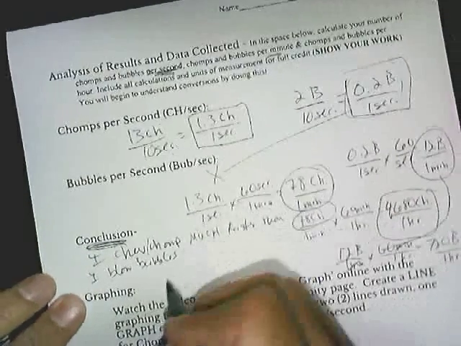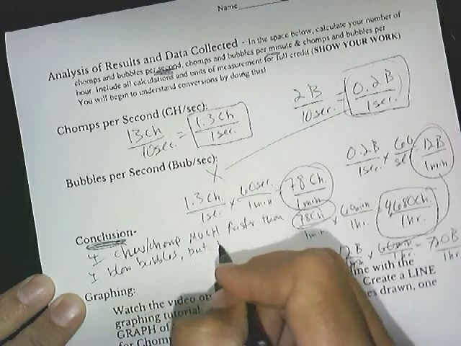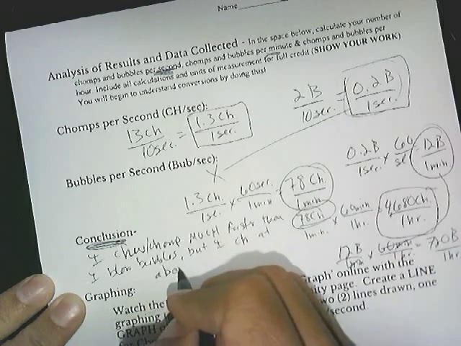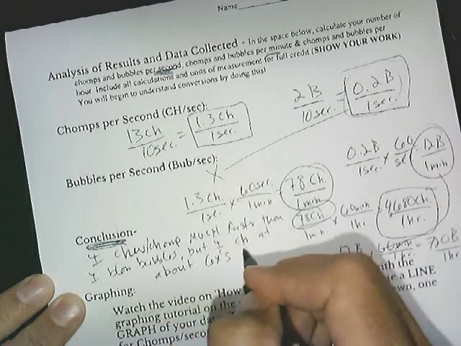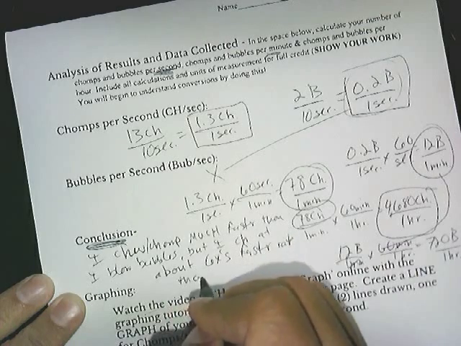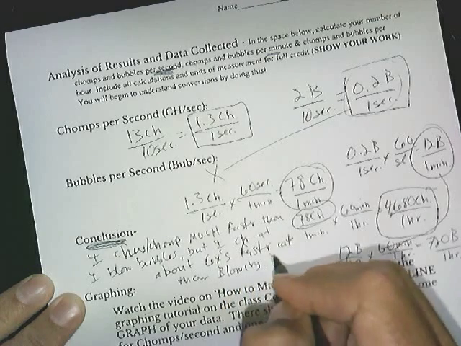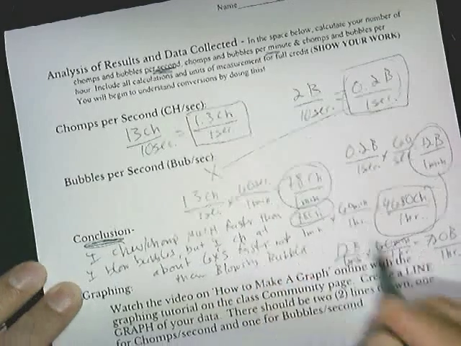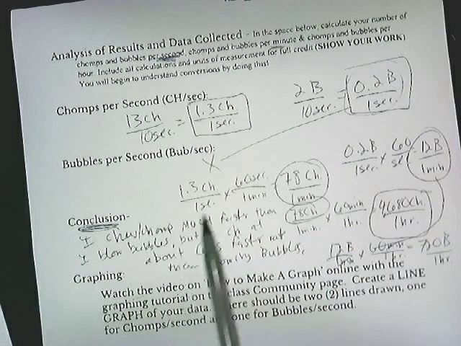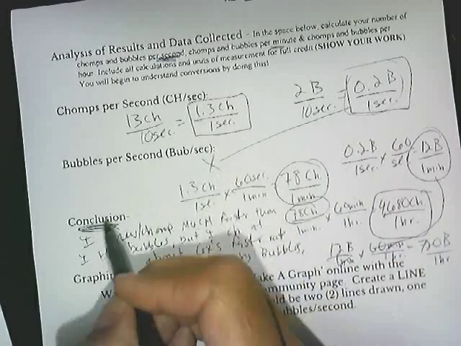I chomp much faster than I blow bubbles, but I chomp at about a 6 times faster rate than blowing bubbles. So I'm starting to look at rates, and we're doing this through bubblegum. So here I have a conclusion. My conclusion is based on my data. My data should always lead me into my conclusions.